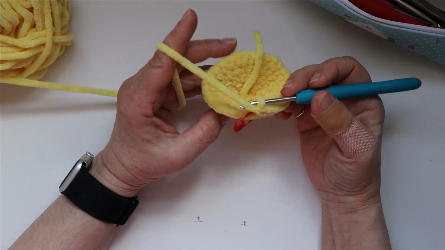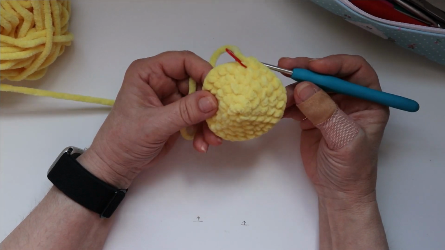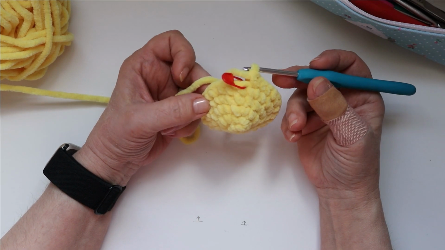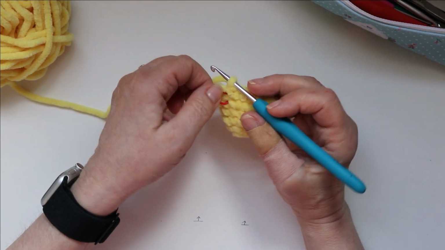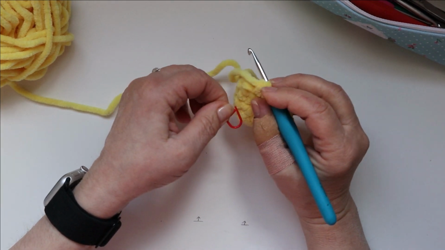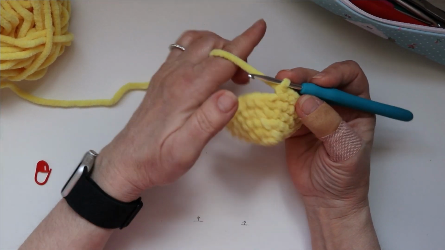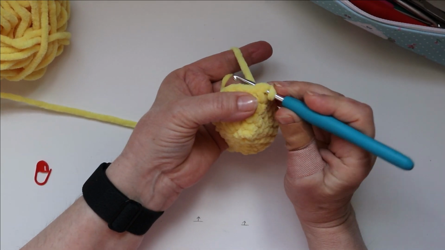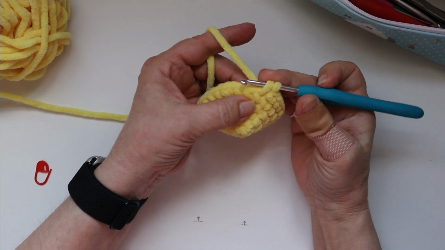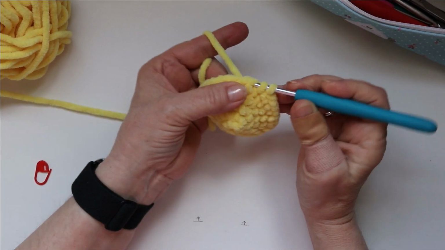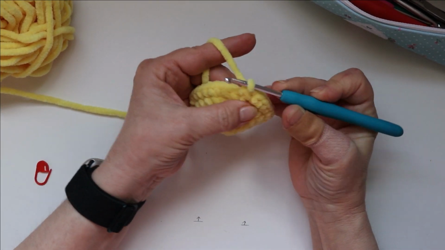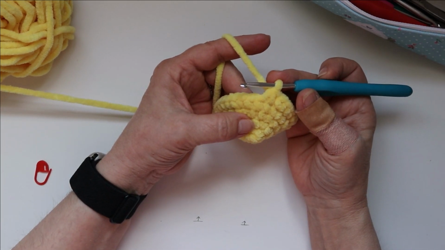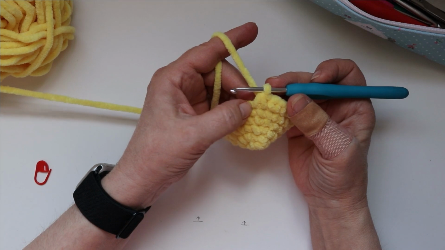Okay, so say we want to start closing this in now. We're going to have to start taking some stitches away to do that. That's decreasing. To do that, we are going to put our hook into this next stitch and draw up a loop. Put our hook into the next stitch and draw up a loop, and then pull through those 3. We just crocheted 2 stitches together.